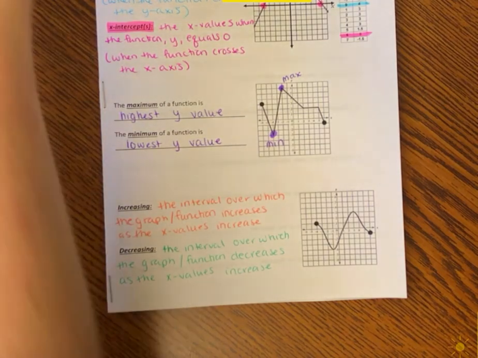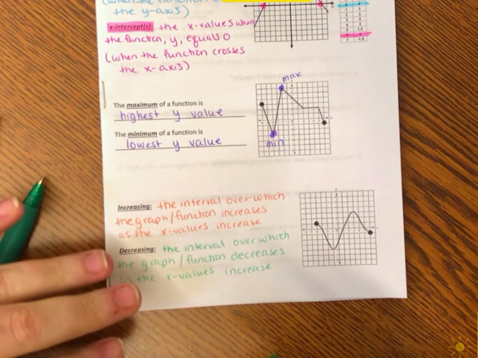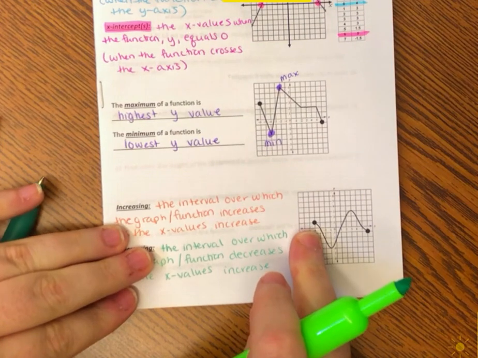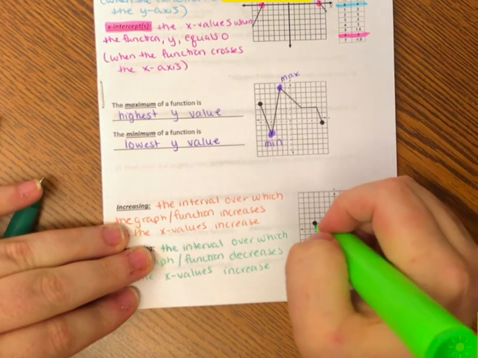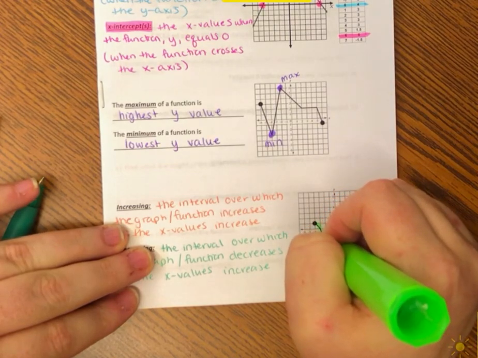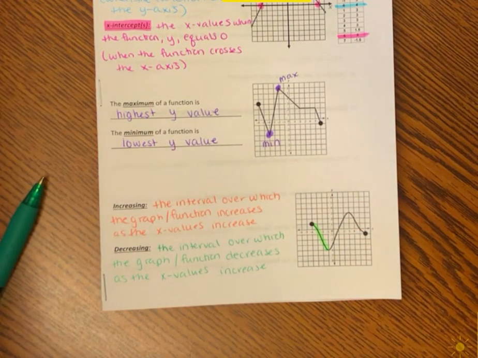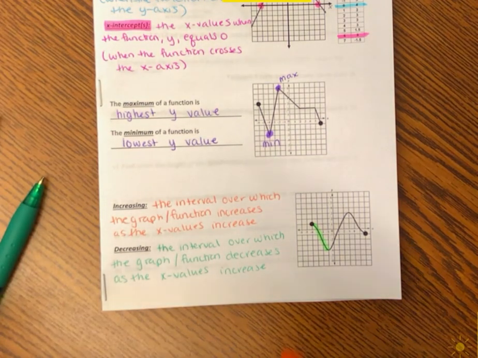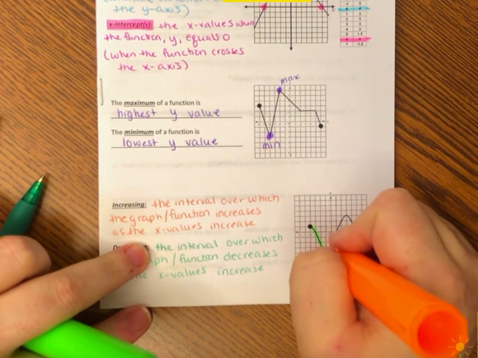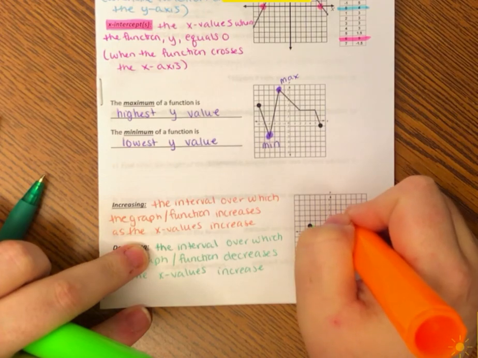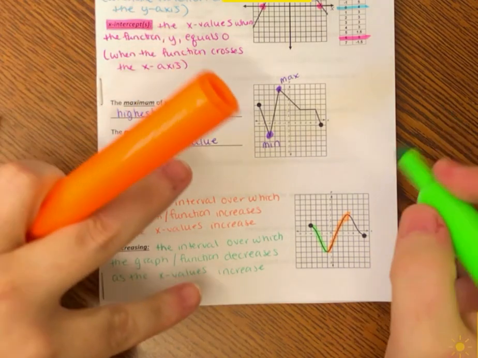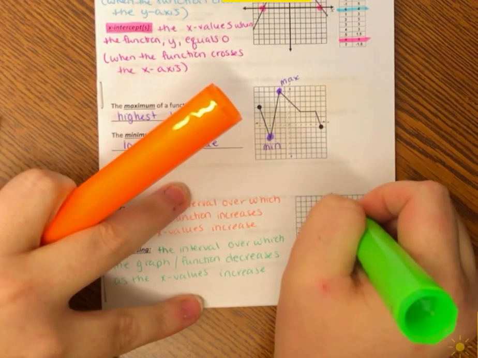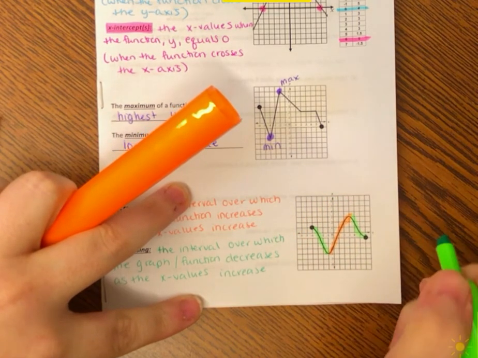If I highlight this left part from the starting point to this turning point, it is going down. This is my decreasing. Then, after that turning point, it starts going up. So this is an increasing interval until I get to that turning point. Then from that turning point, it goes down again until it ends and it's no longer moving.